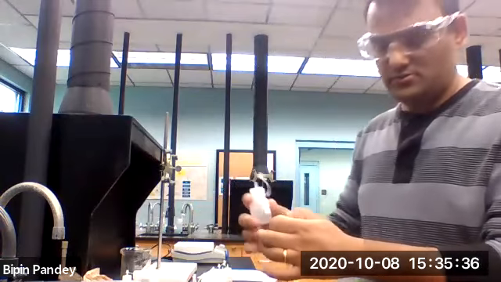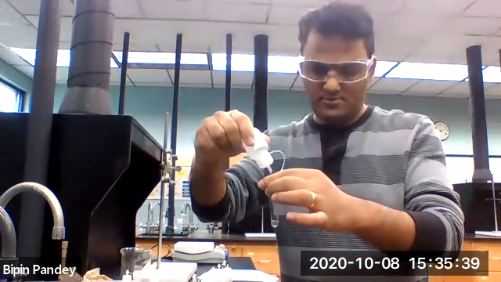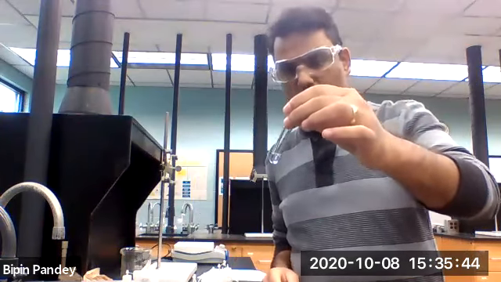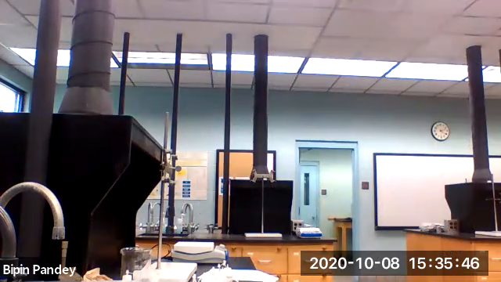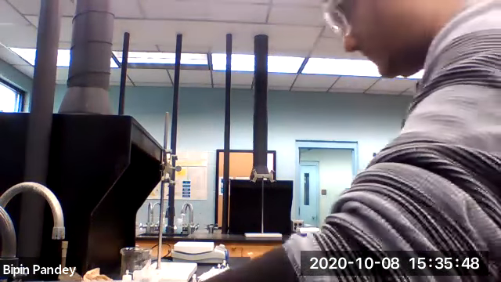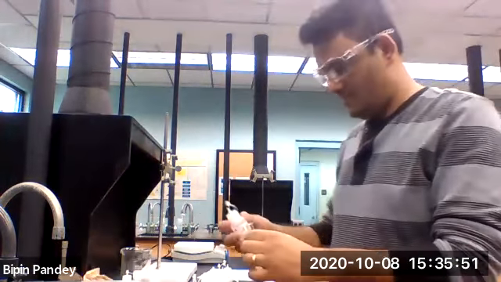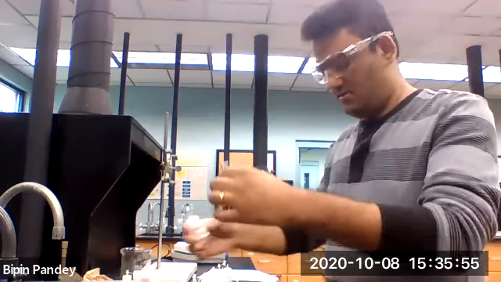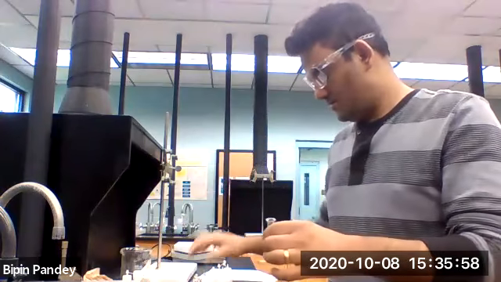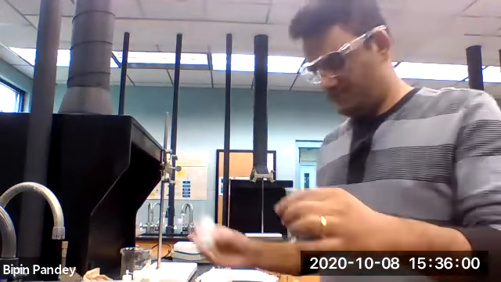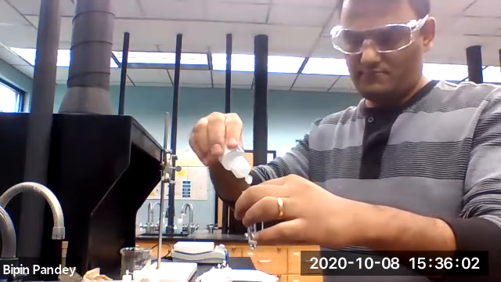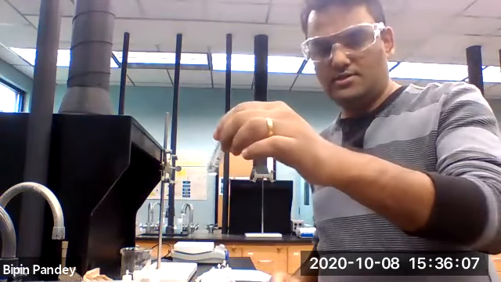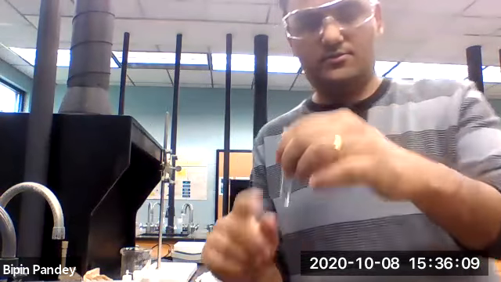And the bromide solution, let's see what happens. So solution stays clear, no reaction. Aluminum and iodide. So solution still stays clear, no reaction.